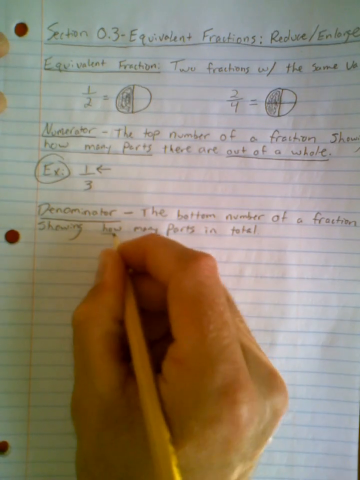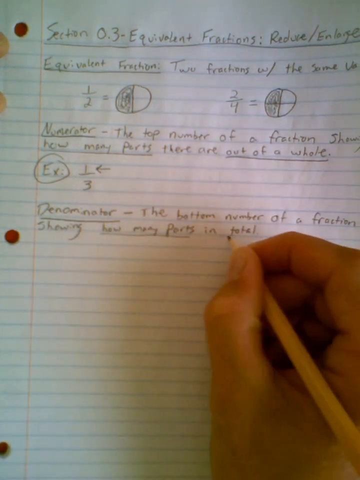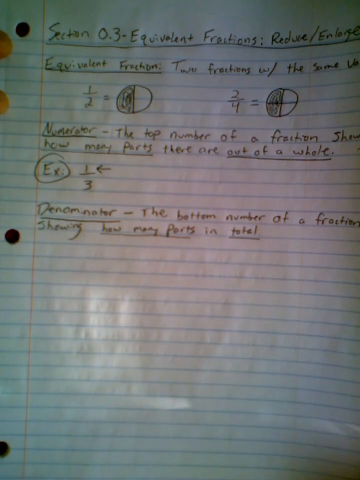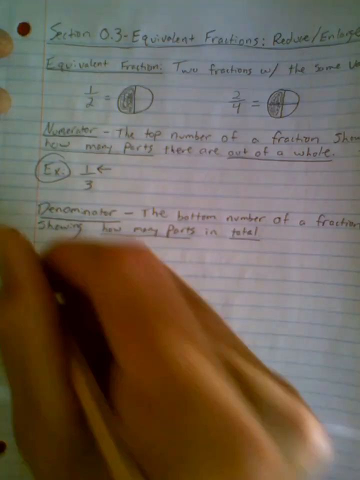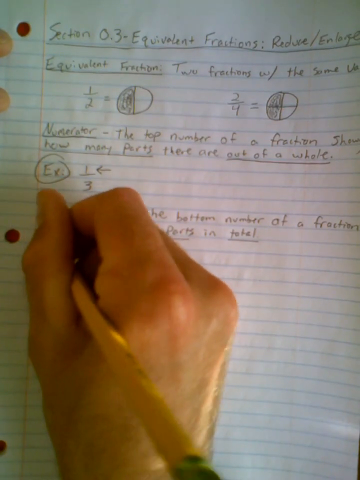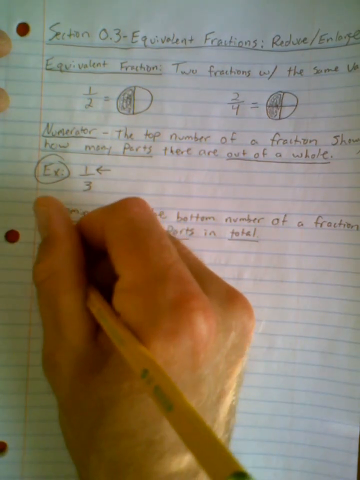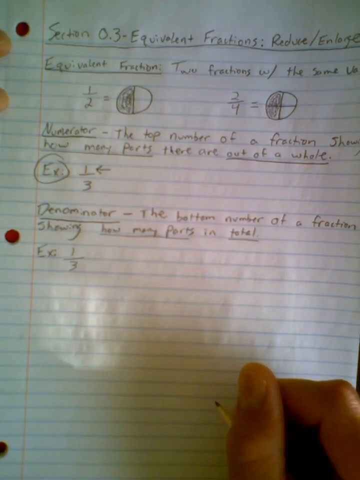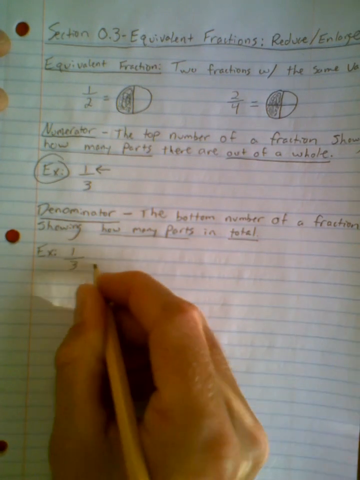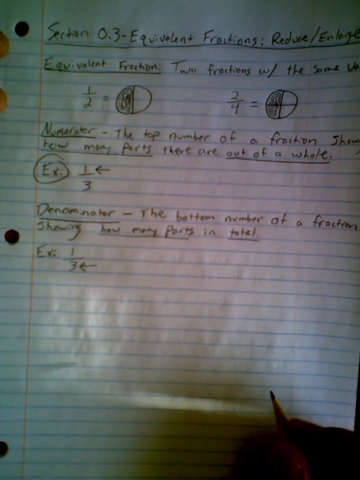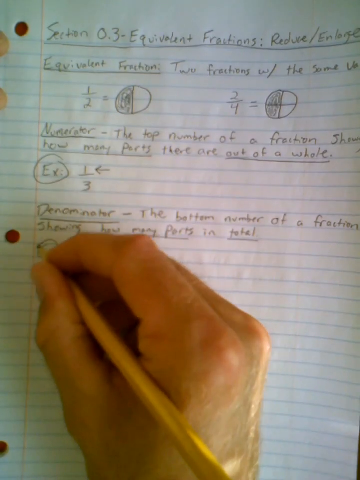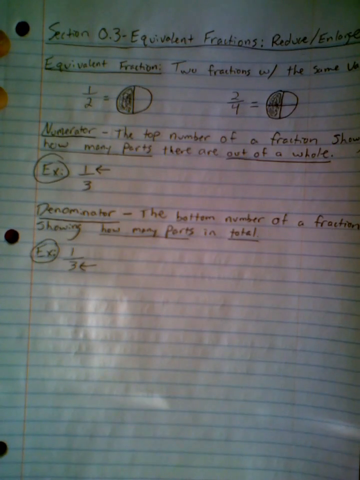And go ahead and underline how many parts in total. That's your denominator. And once again, just go and write EX for an example. And write 1/3, 1/3. Just draw an arrow to that bottom number. That is your denominator. Okay, that's your denominator.